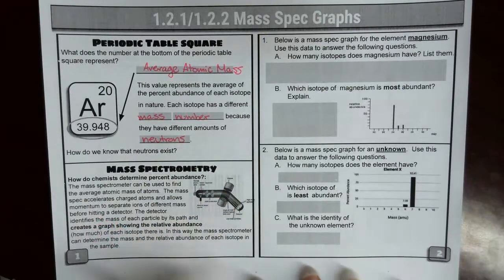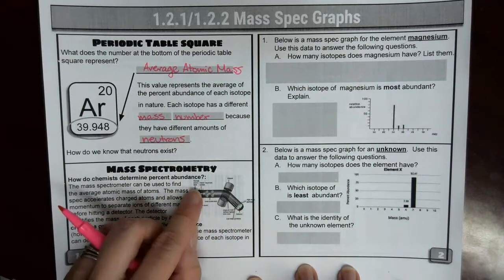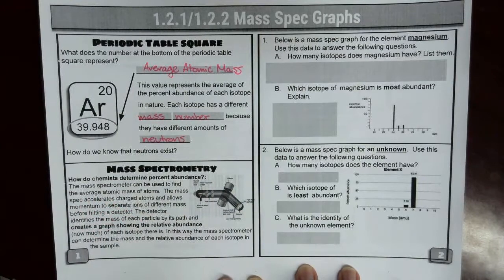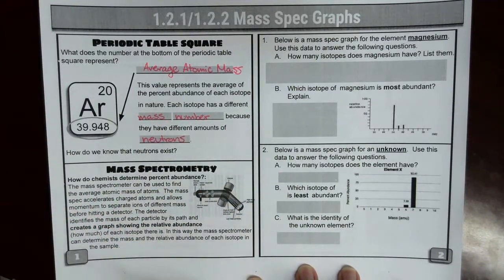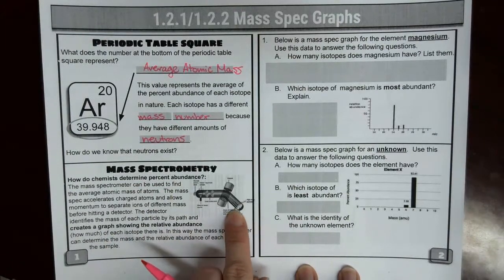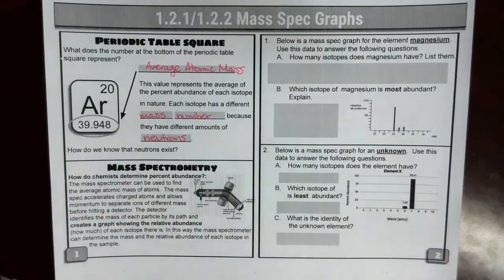Think about it like this. A sports car can corner really easily because it's nice and light and small, whereas a semi-truck has to take that really wide curve because it's big and massive. So basically what this device does is sort atoms by their mass. The heaviest ones would hit the detector over here, and the lightest ones would hit over here. We get a readout that looks like these graphs over here, which are essentially just bar graphs.